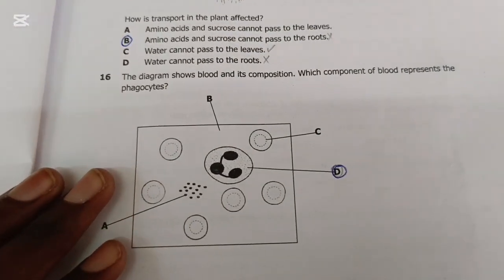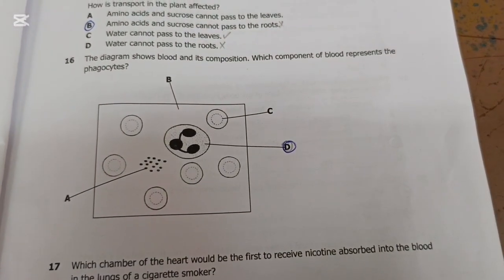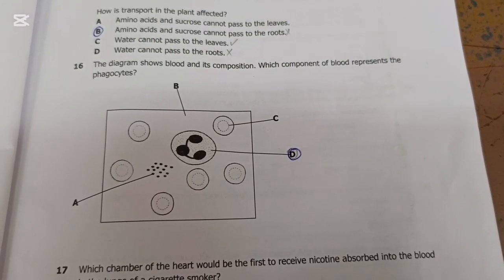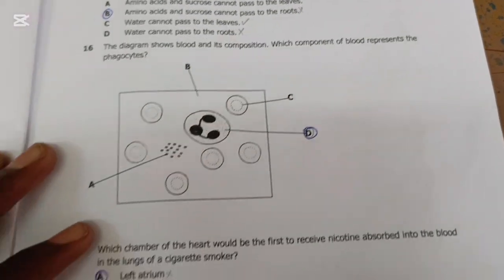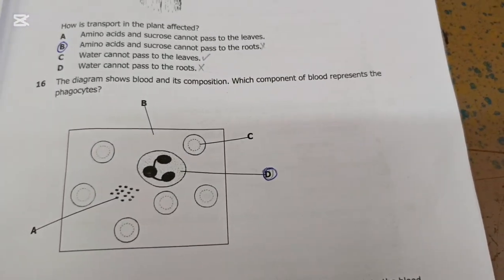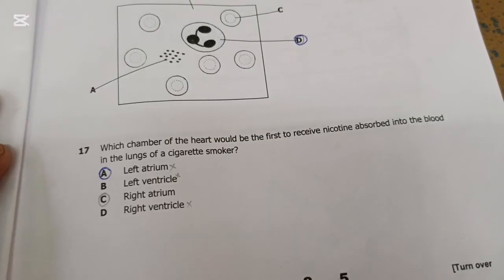Okay. Then question 16. The diagram shows blood and its composition. Which component of blood represents the phagocytes? So here the answer is D. Hope you're seeing where I'm coming from in answering. So we have question 17.